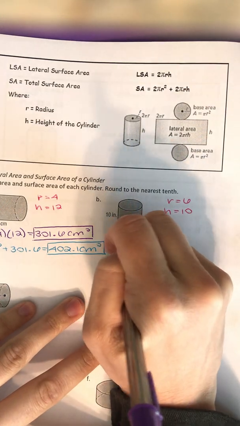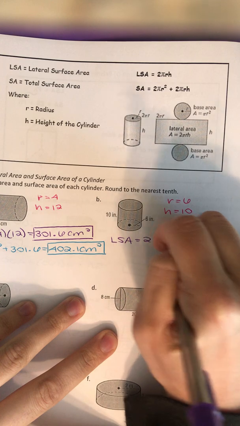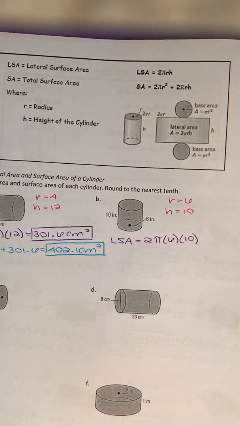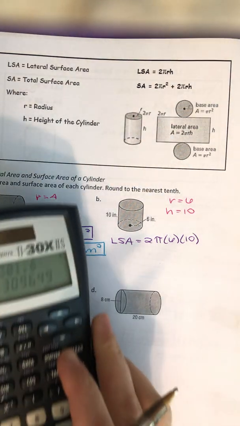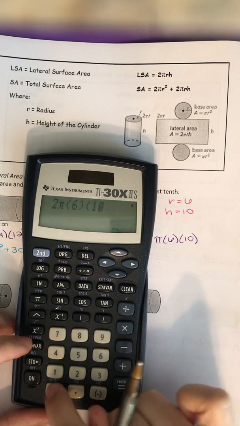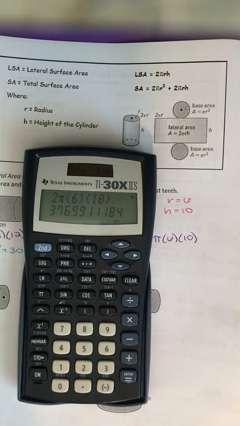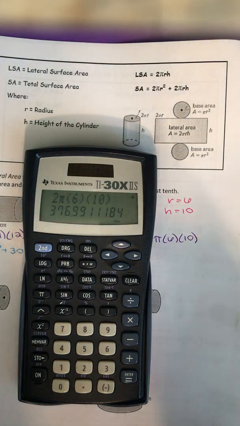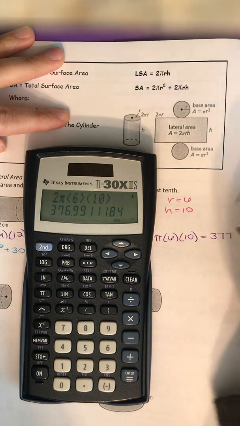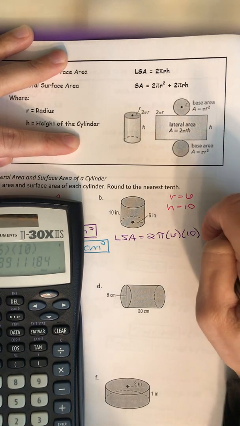So my lateral surface area is 2 pi 6 10. 2 times pi times 6 times 10, and I get about 377, rounding. And my units are inches squared.